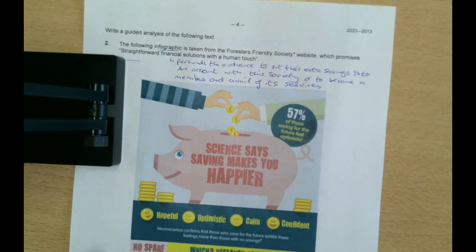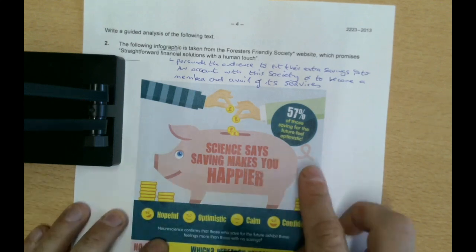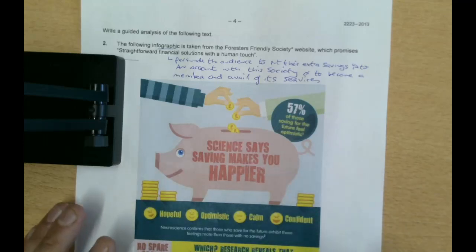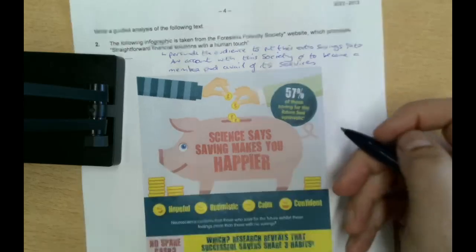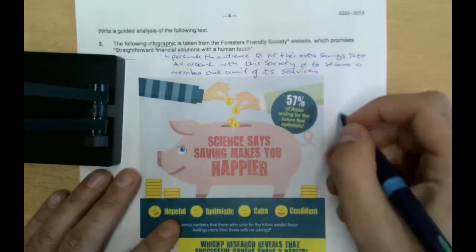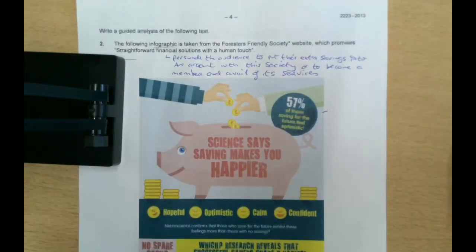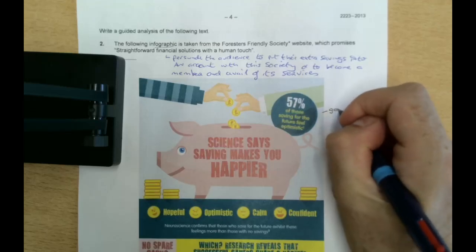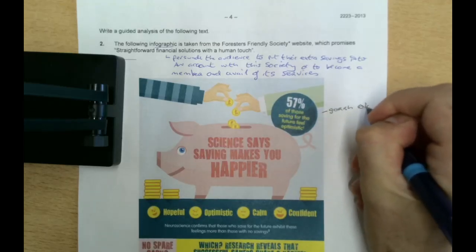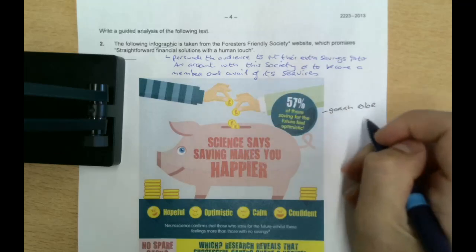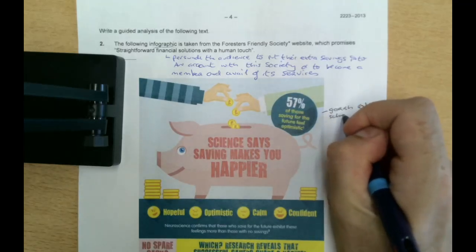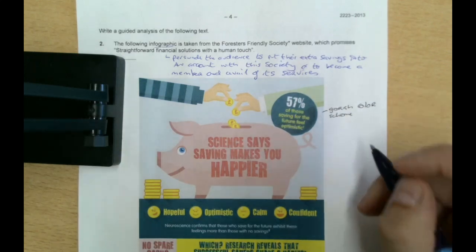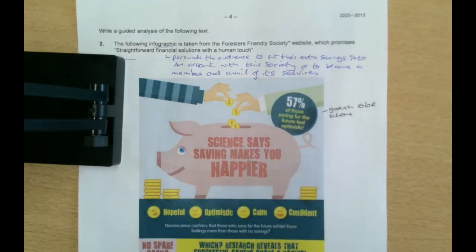Very good. Okay, it's one of the things you notice first of all. What can we say about the colors? Bright. Yeah, very bright. How bright? Yeah, exactly. I would say it's quite a garish color scheme, right? Garish. It's really kind of gaudy and bright. Very vivid. Okay?